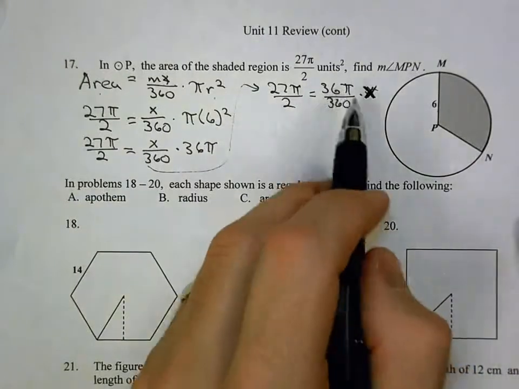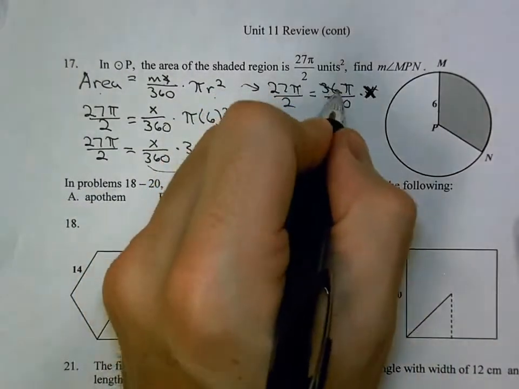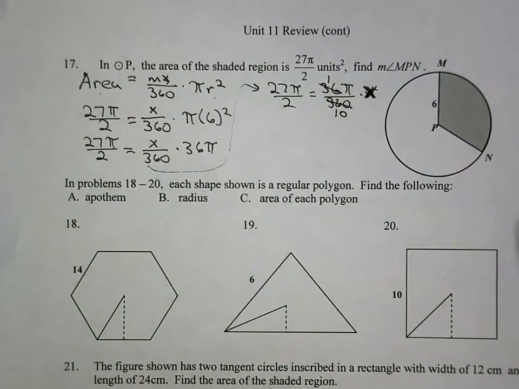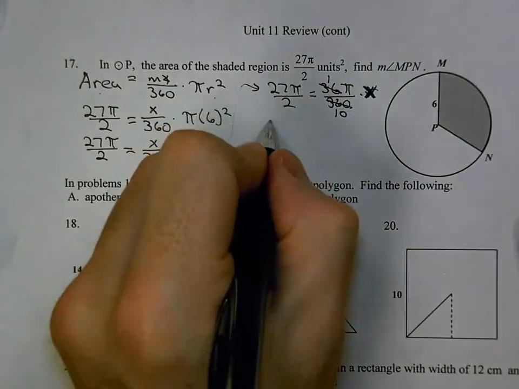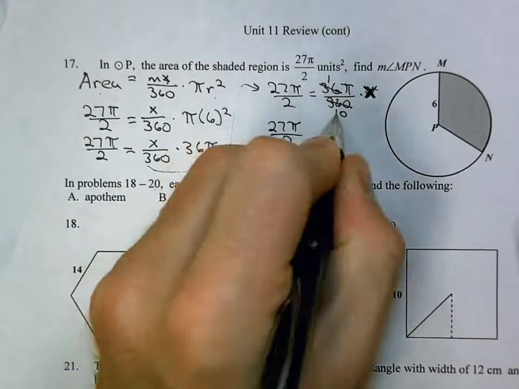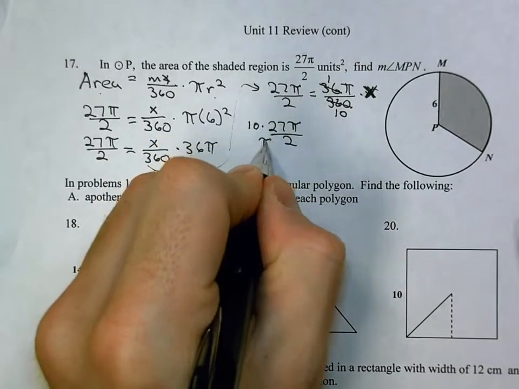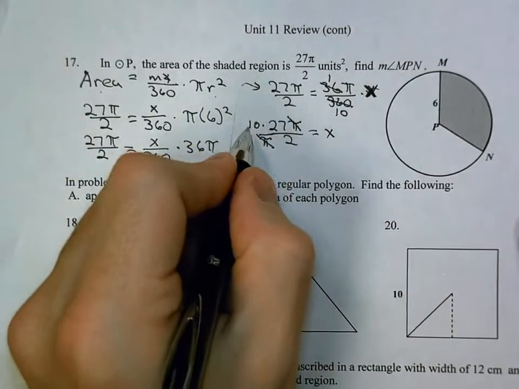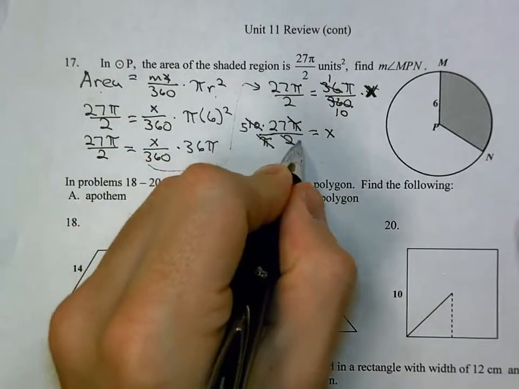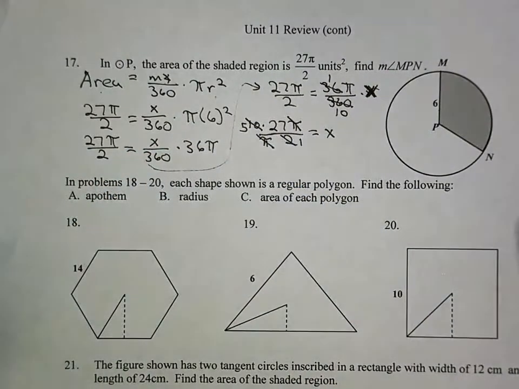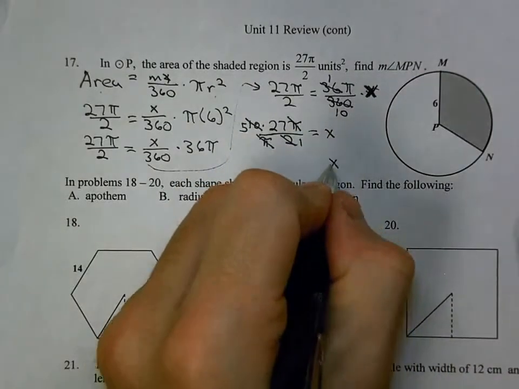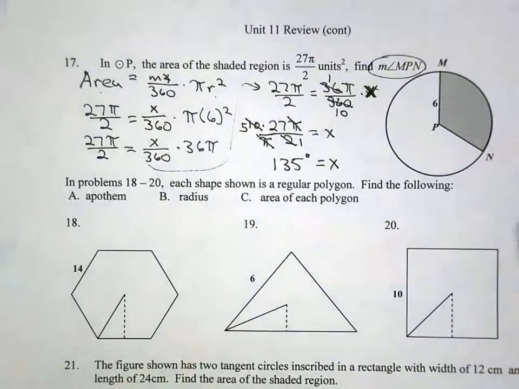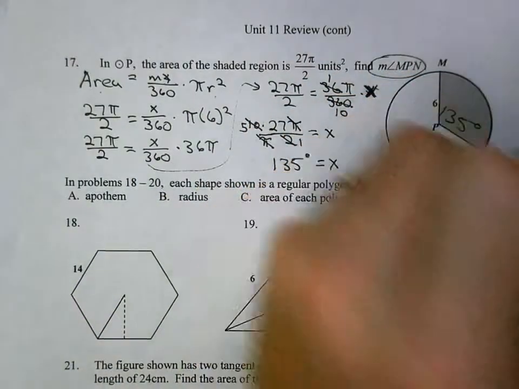Now I can reduce this. 36 over 360 actually becomes 1 over 10. So now I actually have pi over 10. If I multiply by the reciprocal to the other side, the 10 goes on top, the pi goes on the bottom, and that gets x by itself. Now I can reduce, cross out the pi's. I can take 10 over 2 and make that 5 over 1. So ultimately 5 times 27 gives us that our angle originally was 135 degrees, which again was the measure of MPN. So put that right there.